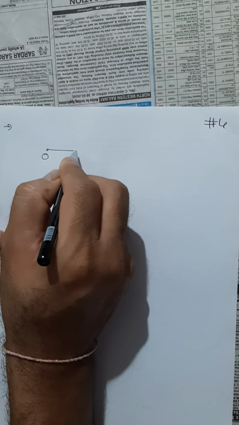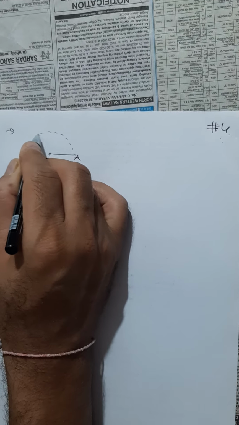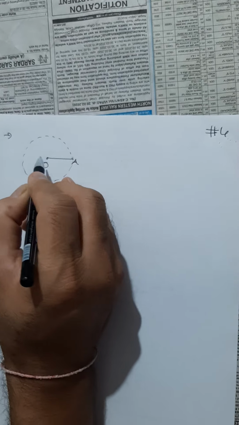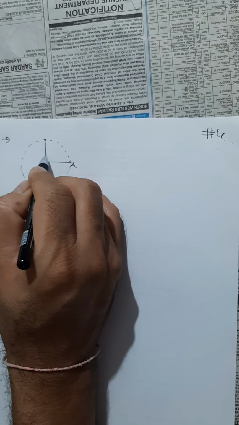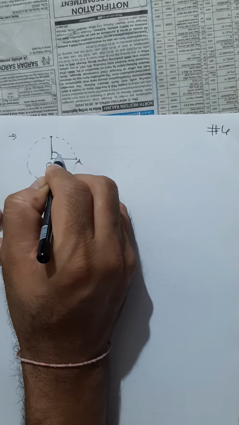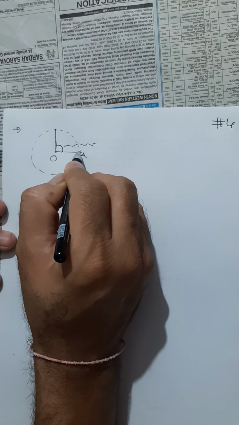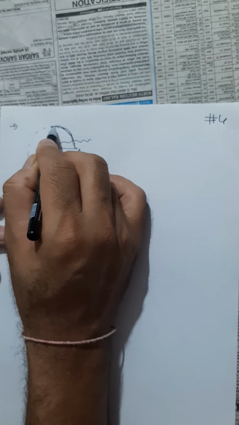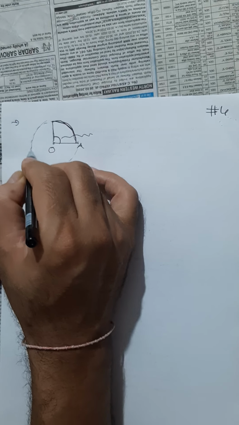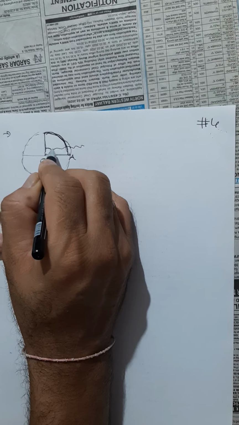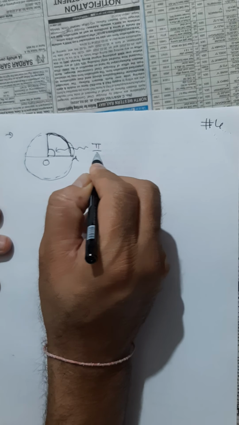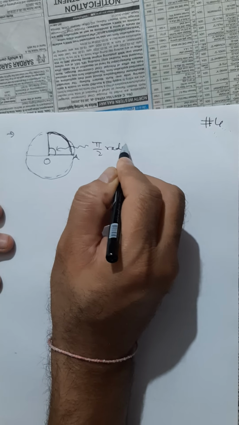O, A, it is understood that you have a unit circle here. If I go up to this, then this would be nothing but this arc length. Now what about the measure of this arc length? Total is 2 pi, so half is pi. So this is pi by 2. So this measure of angle is nothing but pi by 2 radian.